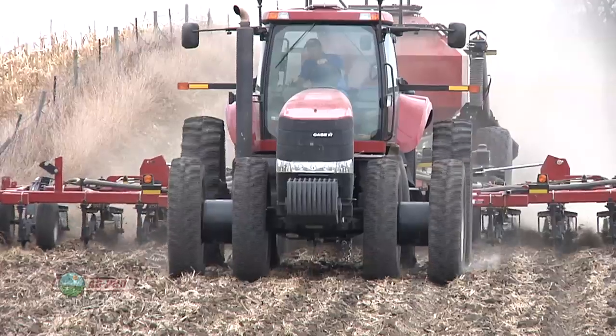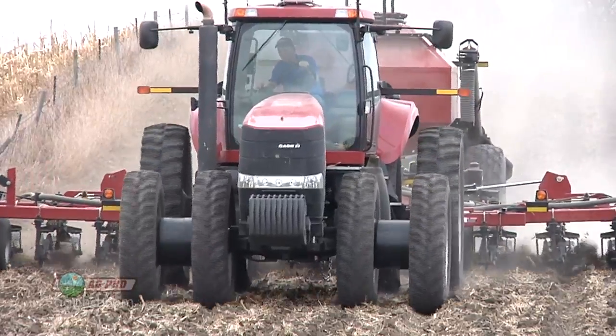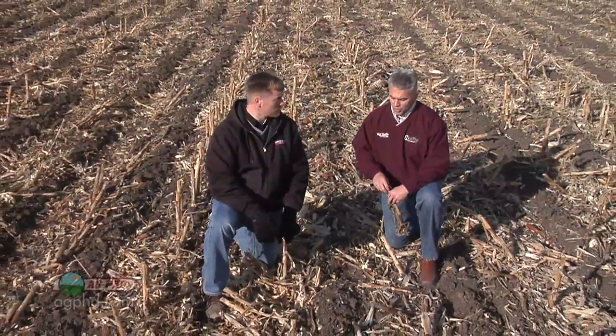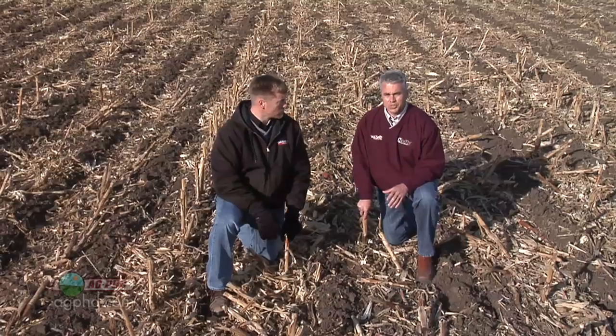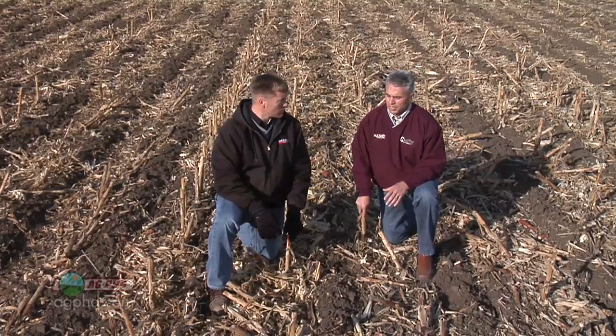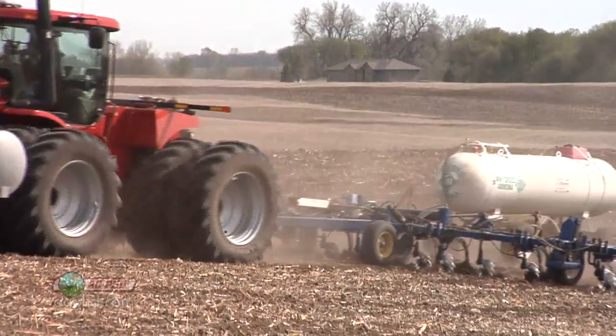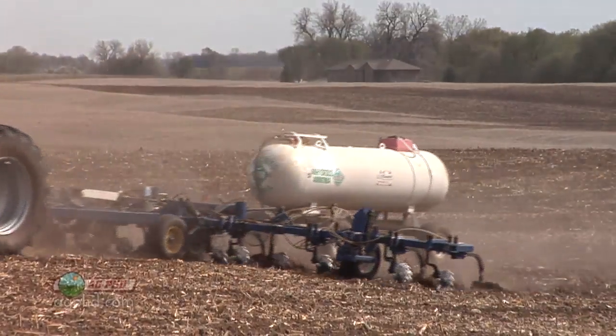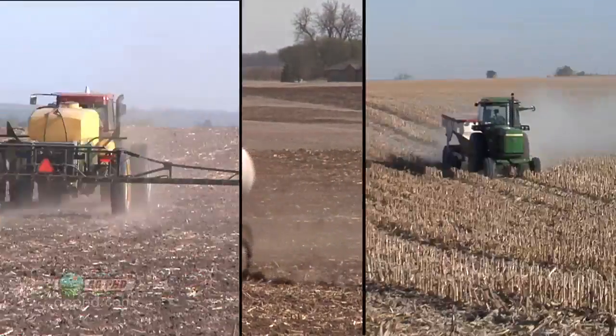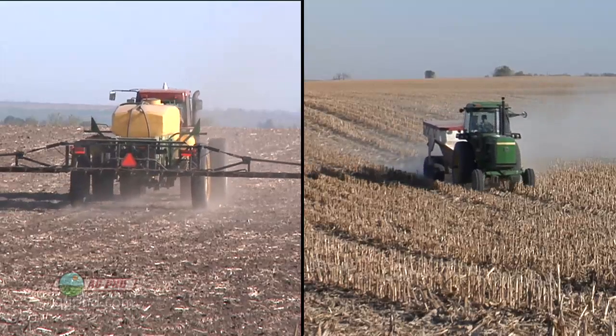When we do this strip till, we're placing the nutrients like P and K down about 8 to 10 inches deep. We are not typically putting nitrogen on at the same time, and a lot of people say, well, now, boy, you have to make an extra trip. Yep, we do. So either we're putting on anhydrous in a separate application, or we're going out and spraying liquid nitrogen or spraying urea right over the top.